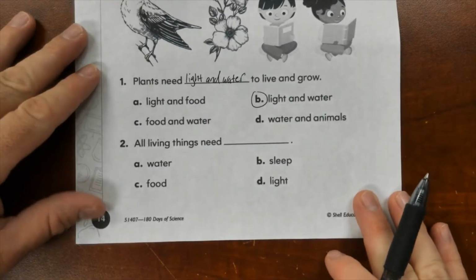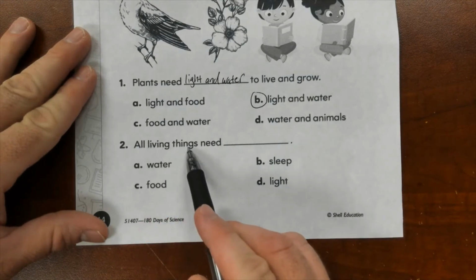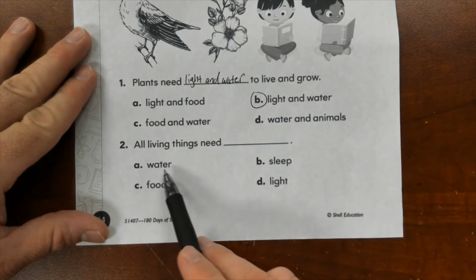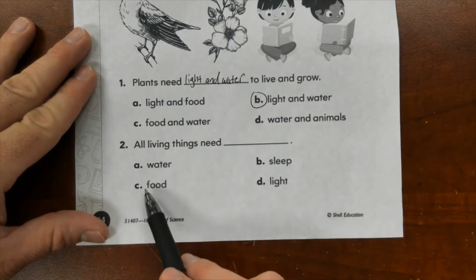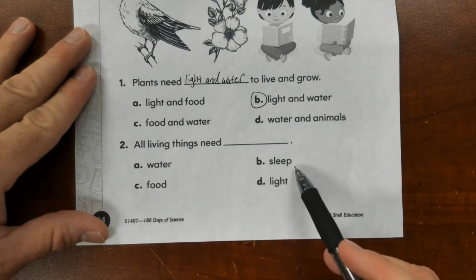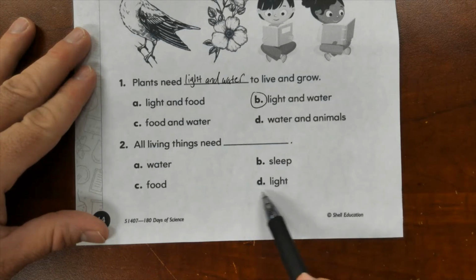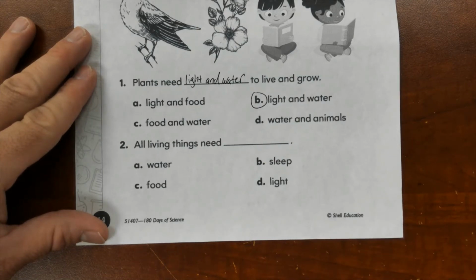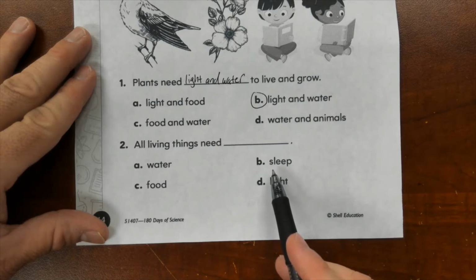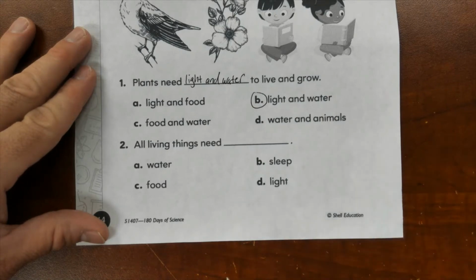Question number 2. All living things need blank. All living things need water. All living things need food. All living things need sleep. Or all living things need light. Well, let's think about this for a second. All living things need sleep. Do plants sleep? Not like people or animals do, so no, they don't need sleep.